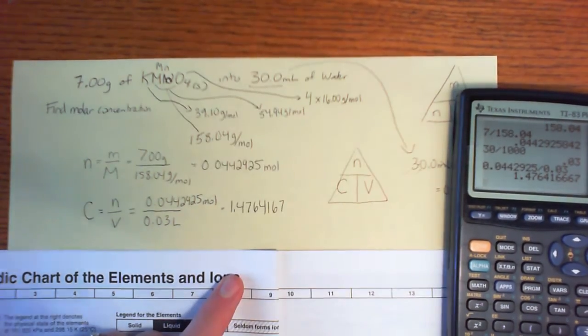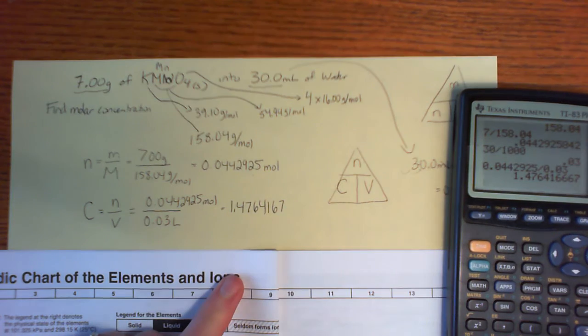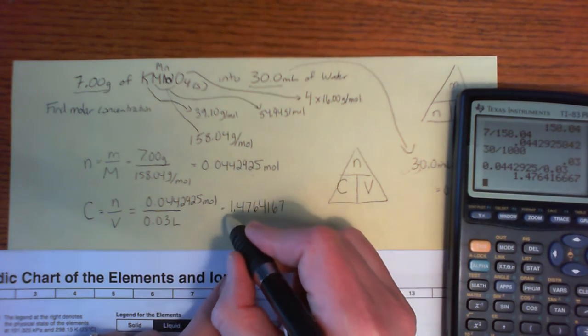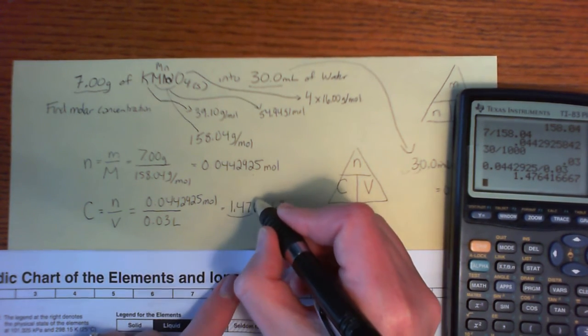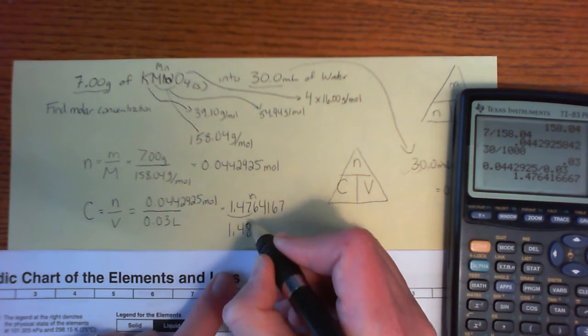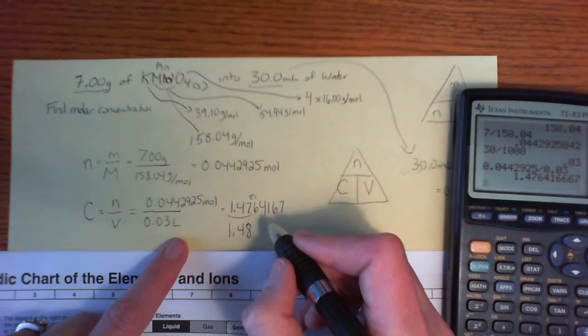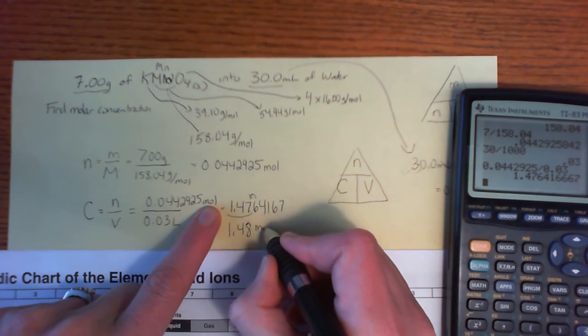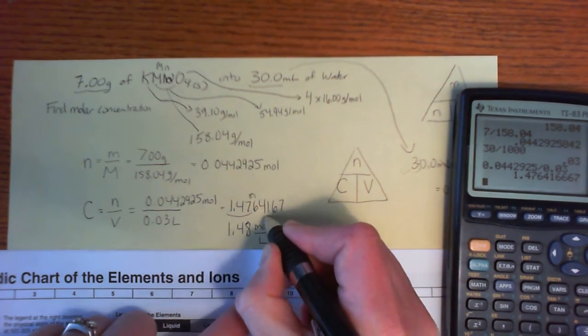And now I'm going to go back to my original question. There are 3 significant digits here, so I'm only going to have 3 significant digits here, but my 7 is going to get rounded up. So 1.48. And my units, I'm dealing with concentration, which is moles per liter.